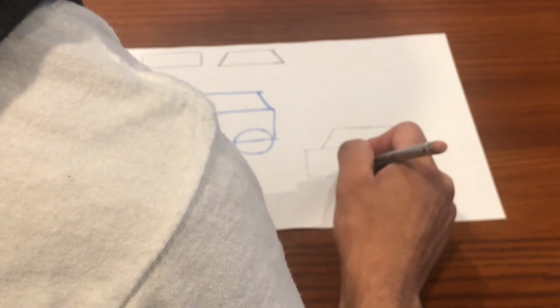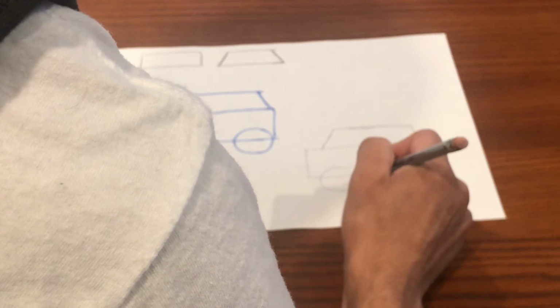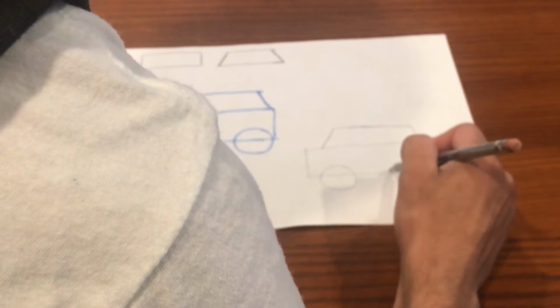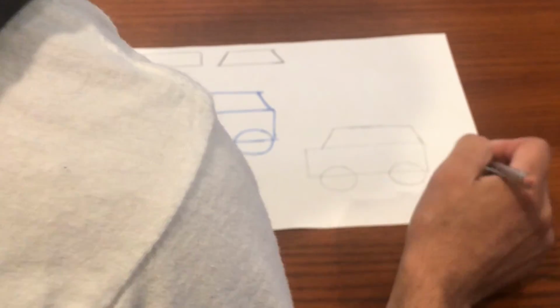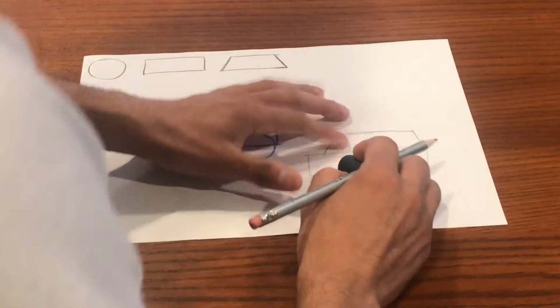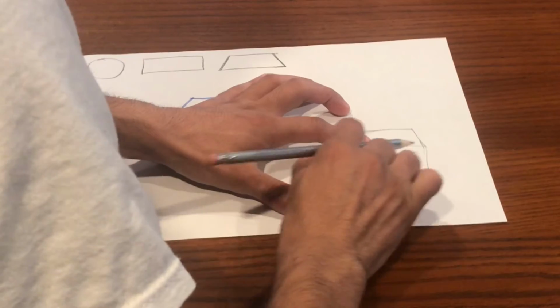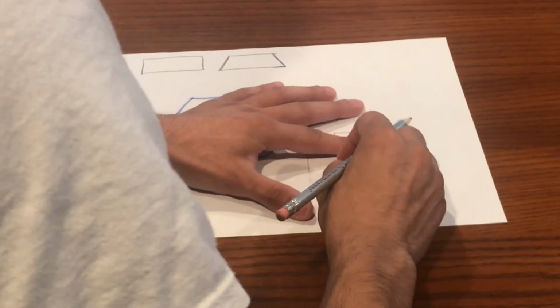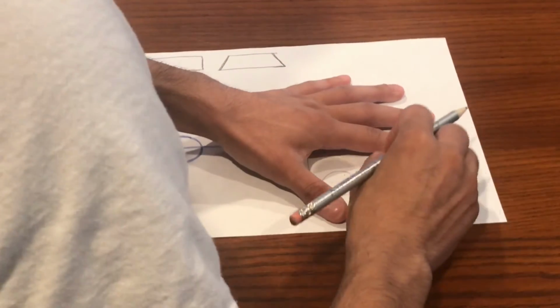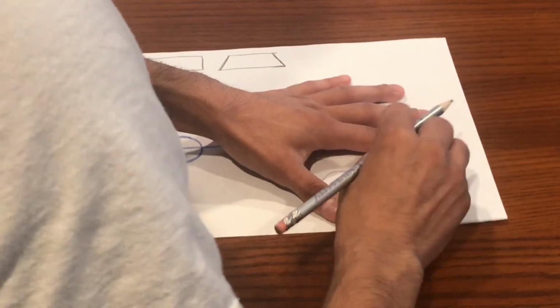And then we're going to draw our circles for the wheels. Now I'm going to take my eraser. I'm just going to erase the line inside the circle in both my circles.